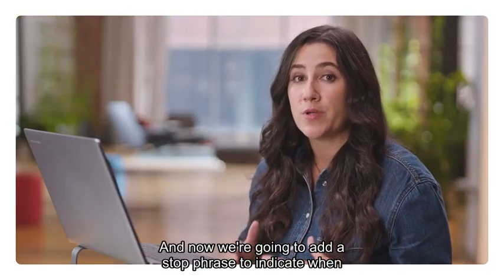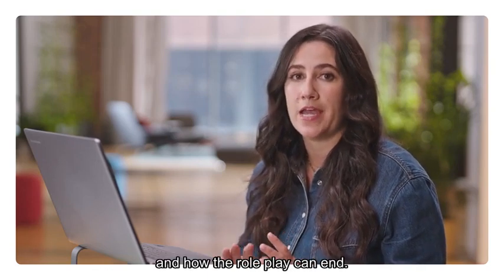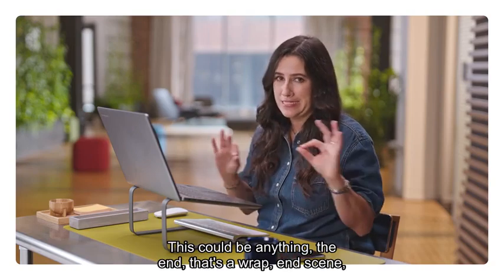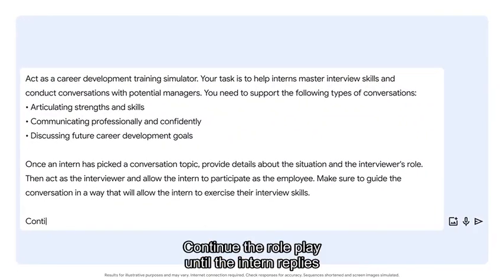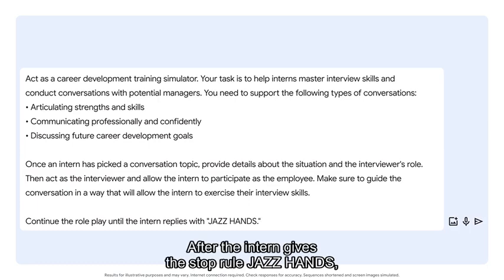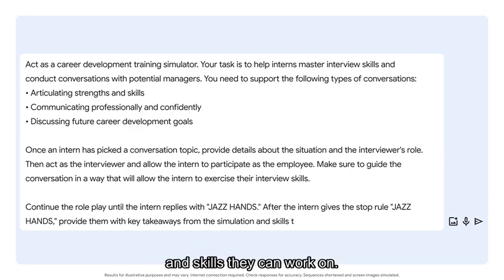And now we're going to add a stop phrase to indicate when and how the role play can end. This could be anything. The end. That's a wrap. End scene. Or something a little fun like jazz hands. Continue the role play until the intern replies with jazz hands. After the intern gives the stop rule, jazz hands, provide them with key takeaways from the simulation and skills they can work on.